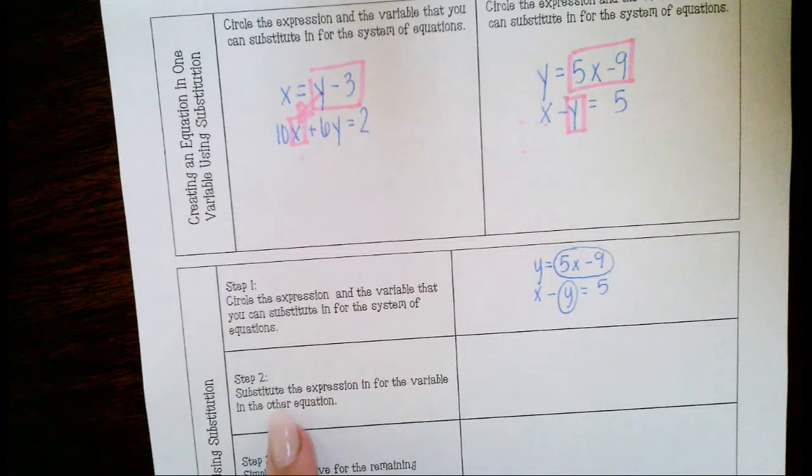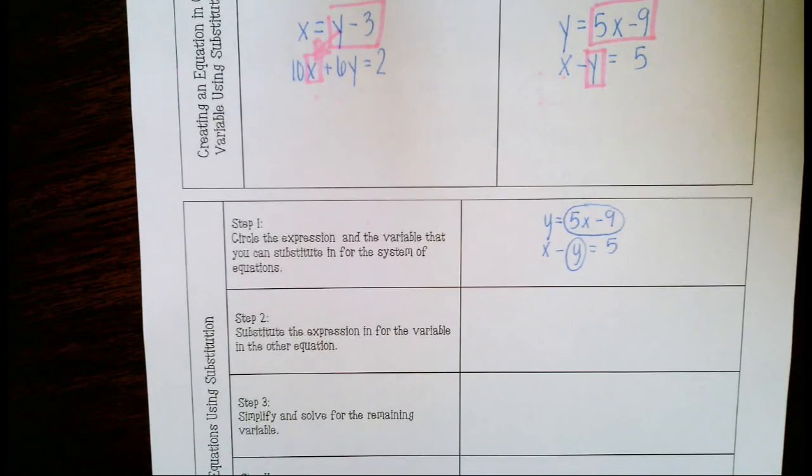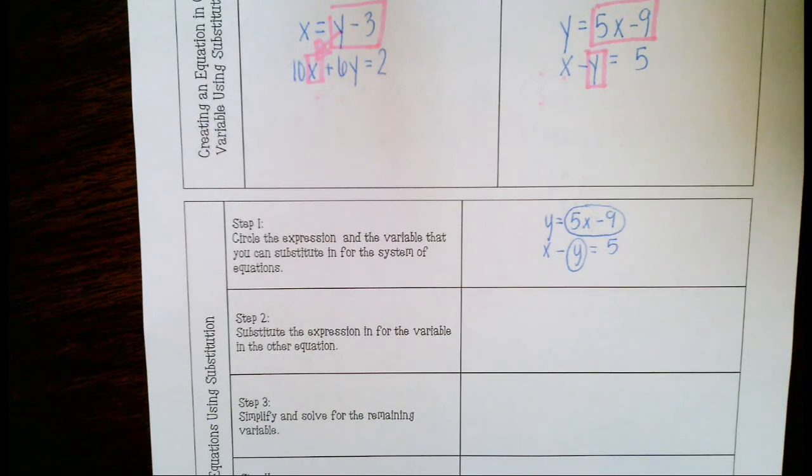All right, step 2 says substitute the expression in for the variable in the other equation. One of the things we have to understand when we're solving a system, no matter what method, we've covered graphing, we're looking at substitution now, and we will get to elimination. It does not matter which method I am using. I have to use both equations during the process, because we know a solution to a system is a point that works for both equations.